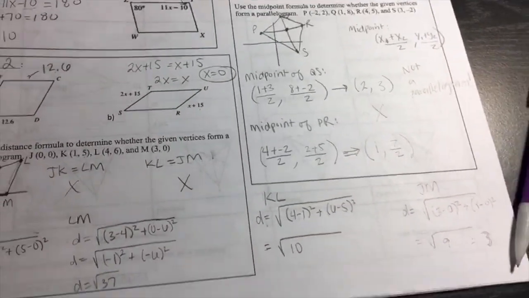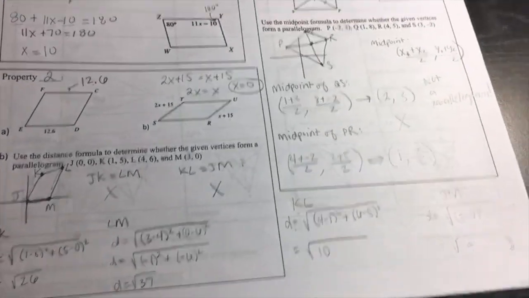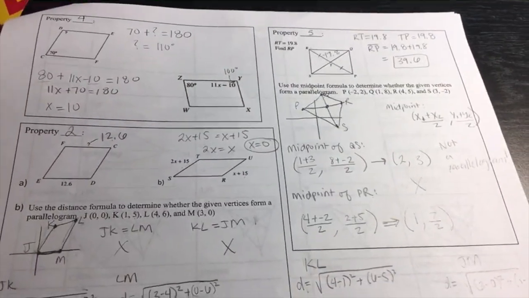So you now have all of these problems done. They should all be completed and in your notes. So now you can get started on the worksheet, and of course I will be available for questions should you have them.